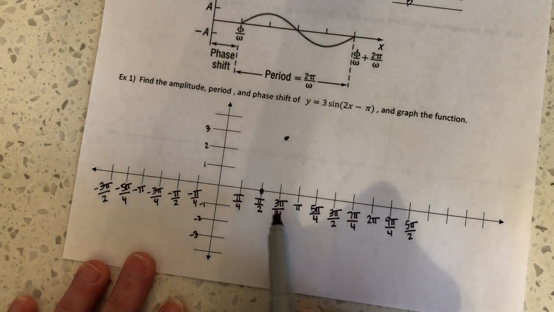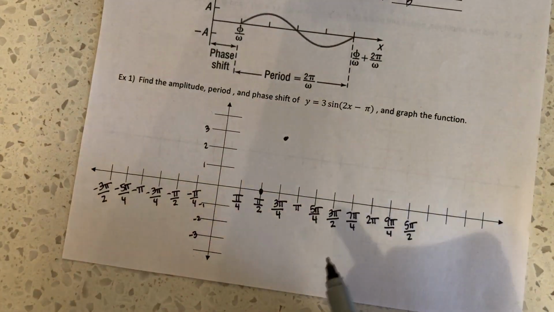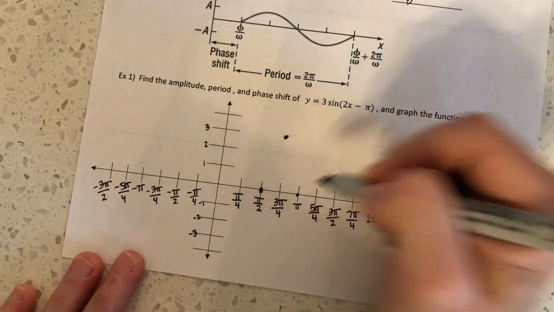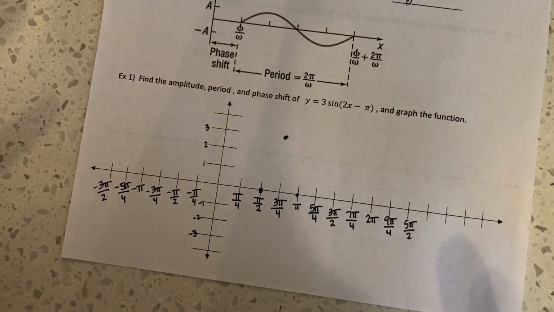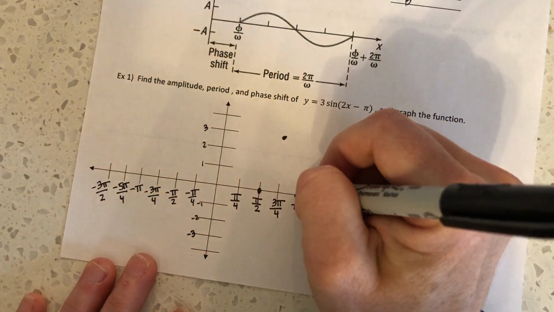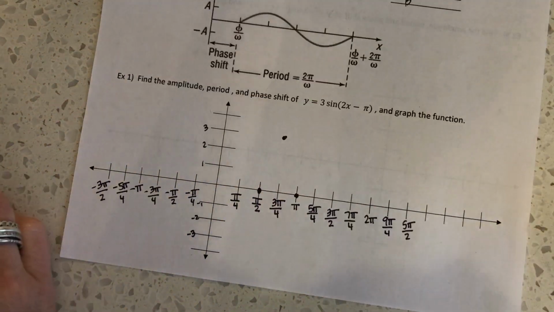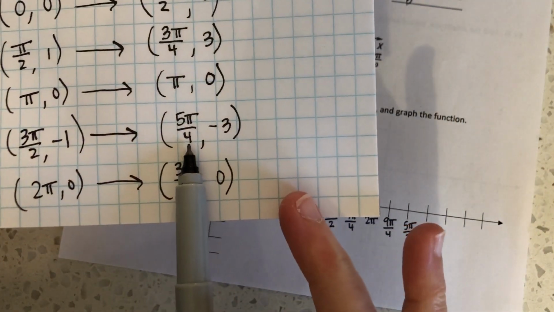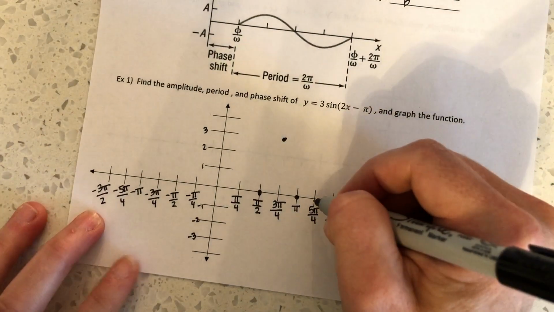So by us doing this, our x values are ready to go. All right, our next transformed point went from pi, 0 to pi, 0. And again, that's just because of the stretching and the shrinking that caused him to kind of come back home where he started. All right, your next transformed point went from here to here. So 5 pi over 4, -3.